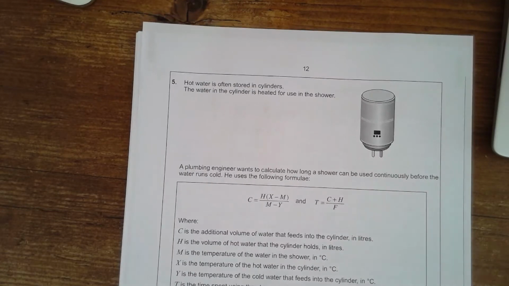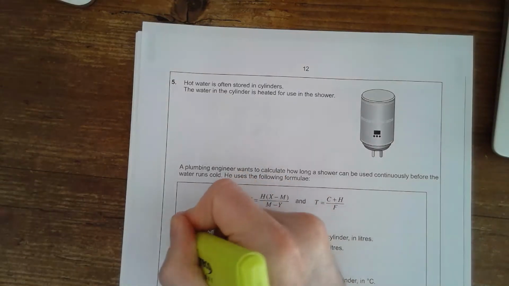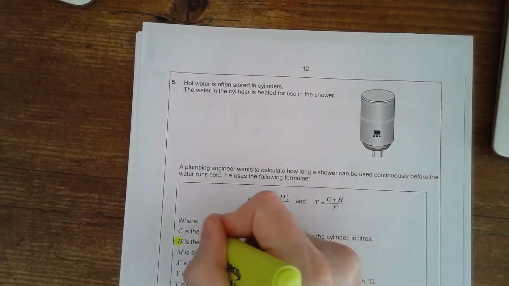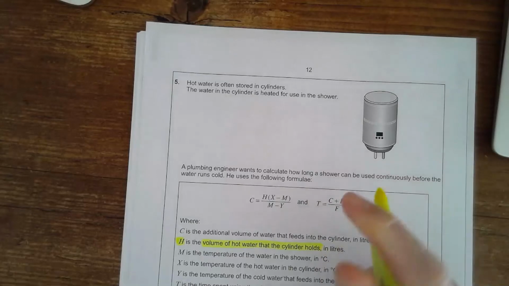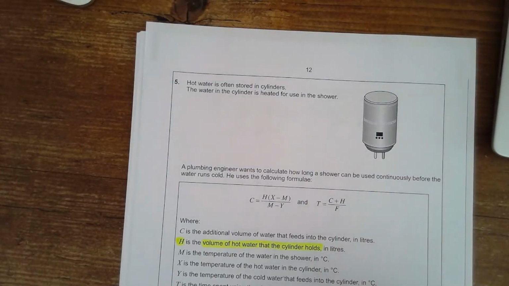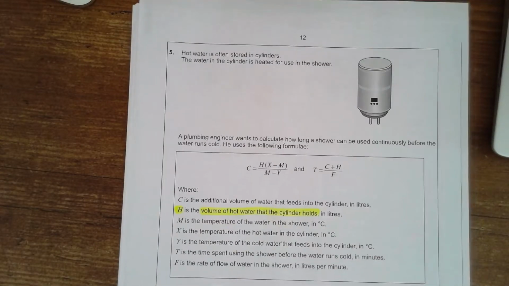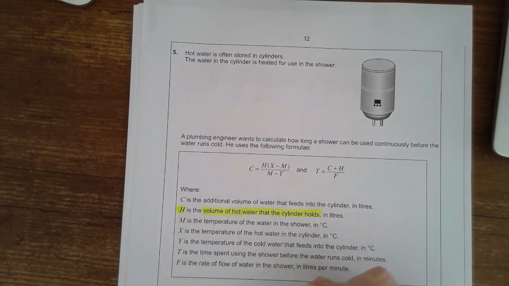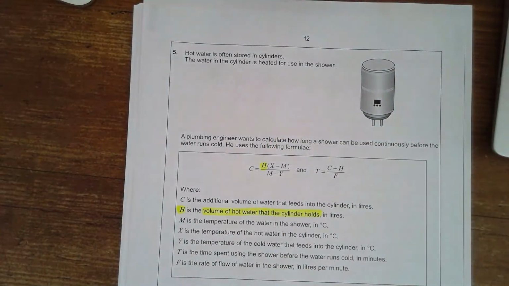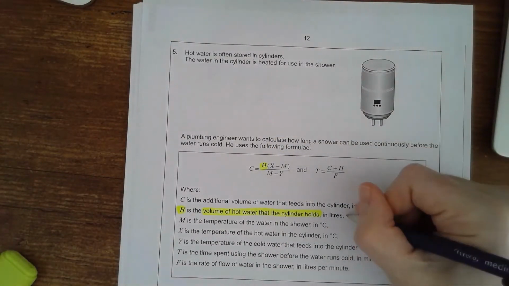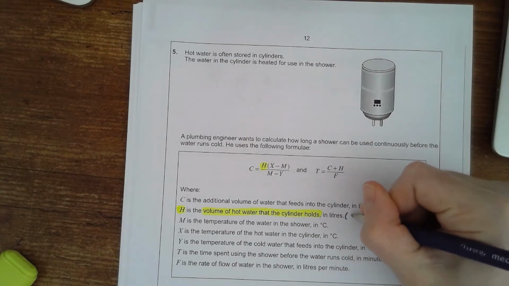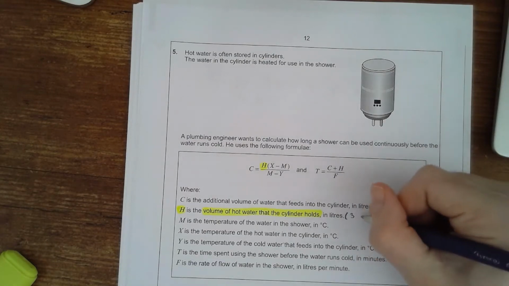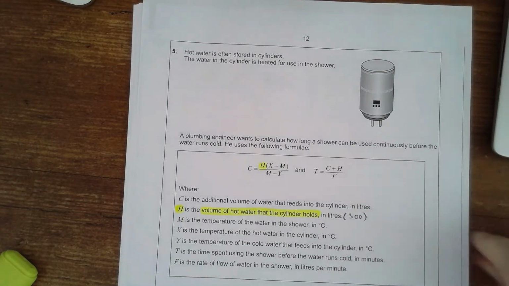So what I did was I said, right, H, let's go and work out what that is. It says it's the volume of hot water in the cylinder. If you go and read through your question, it will tell you where that is, okay? So I'm looking for H. H is the volume of hot water the cylinder holds. It's that, so I now know what H is. Now here, I would write what that number is as well. So in brackets, I can write there 300.